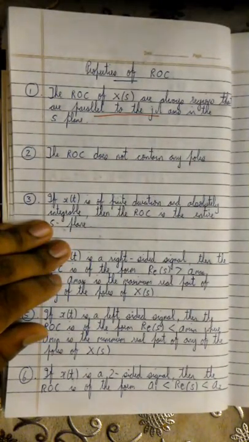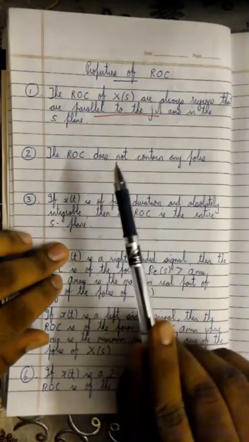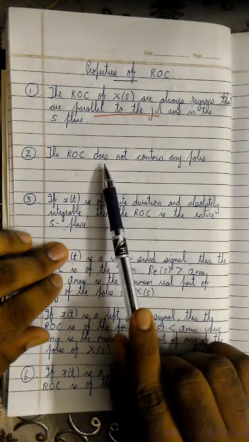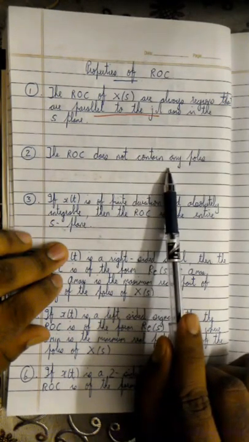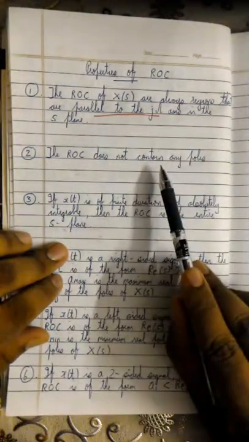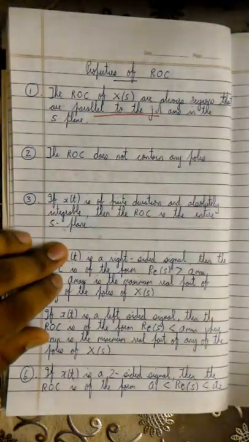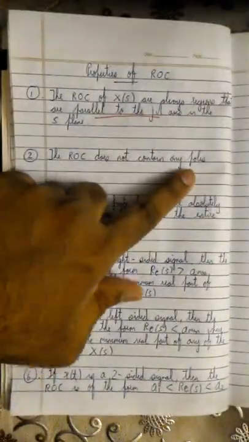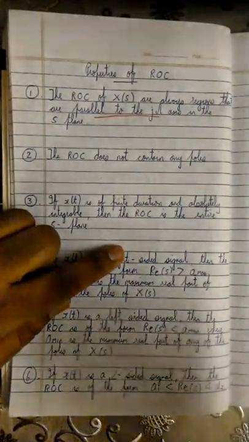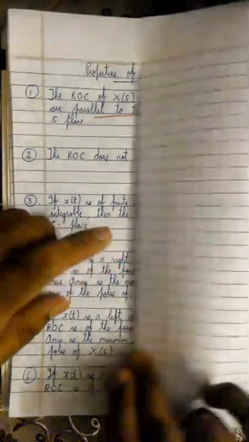Now the second property is also very important. It says that the ROC should not contain any poles. This property is very good to check whether your final answer is correct or not. For example, what are poles? Poles are the values of s at the denominator, that is, when you equate the denominator equation to 0.